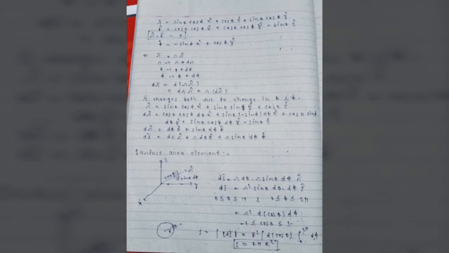Sometimes this is also written as r square d cosine of theta d phi, where now I can take cosine theta as the variable. So cosine theta varies from -1 to 1.